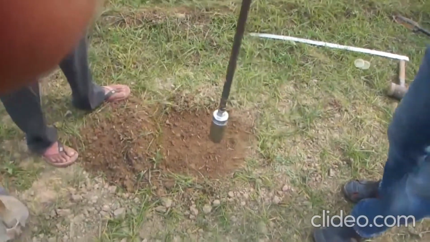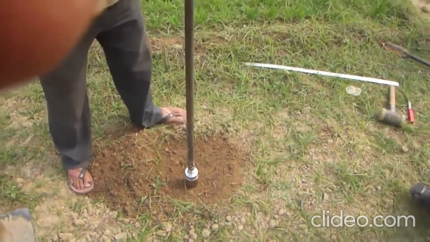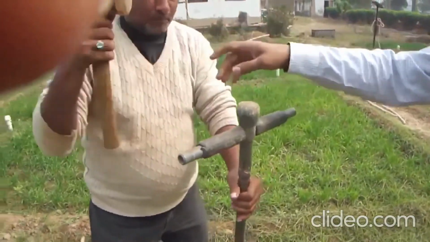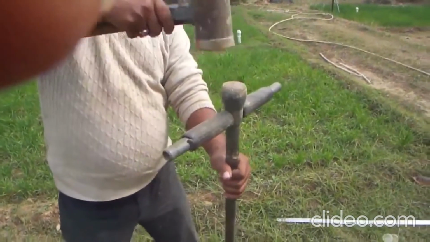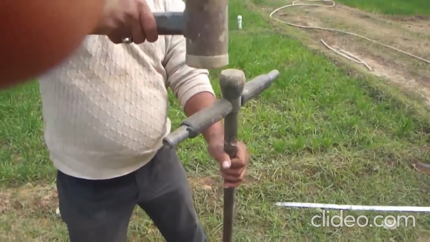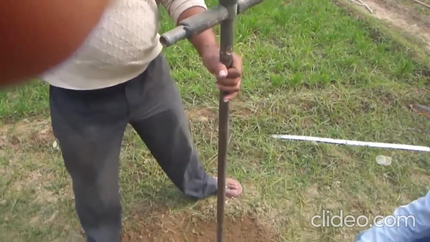That's all, you can take the sample. Just like here, we need to fix this up to full depth so that the sample is filled in the core.